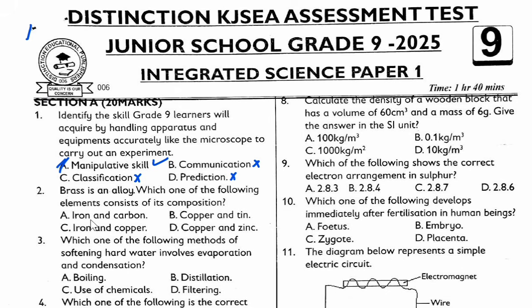Continuing to question number 2, brass is an alloy. That is true. Which one of the following elements consists of its composition? A, iron and carbon. B, copper and tin. C, iron and copper. D, copper and zinc. So to start with, it is not iron and carbon. This one, they make what we call steel, not brass. Also, iron and copper, that one is not true. So we remain with B and D, copper and tin, and copper and zinc.